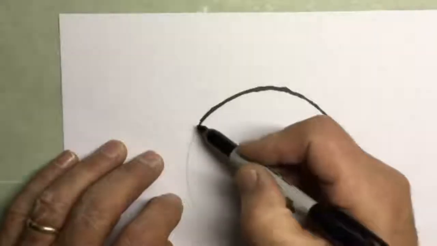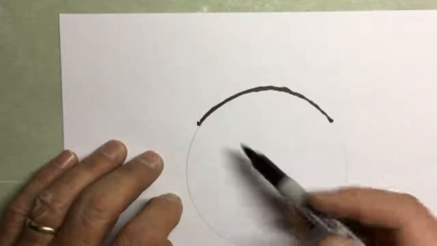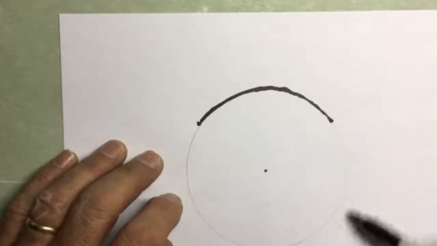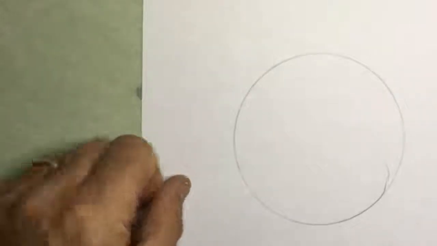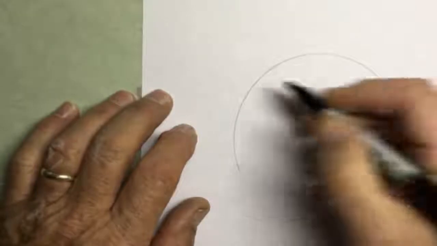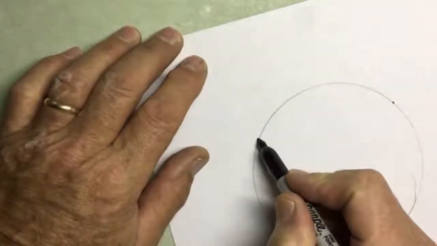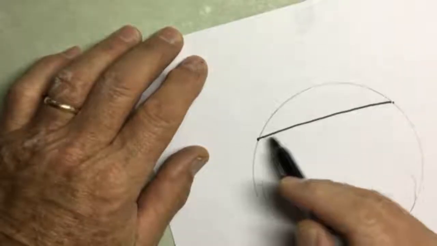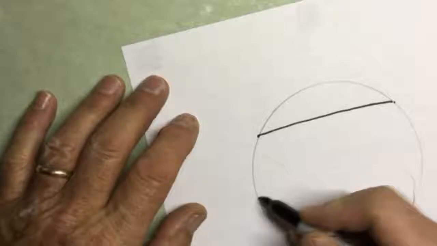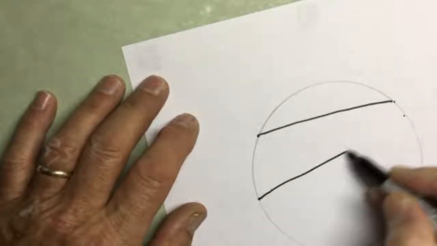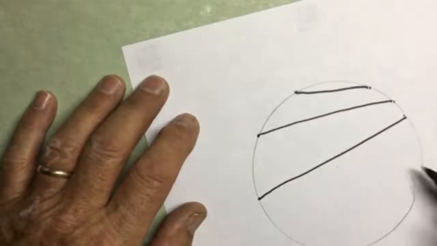If we take 2 points on the circumference, it divides the circumference into 2 parts, the minor arc and the major arc. We'll be concerned with the minor arc. Furthermore, if we take and connect these 2 points with a straight line, this line is called the chord, and there's a chord that's unique for any 2 points that we choose on the circumference.